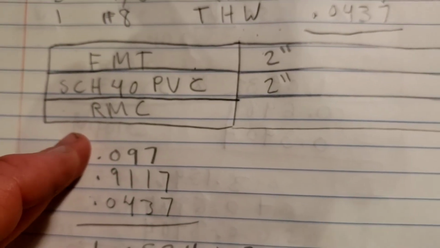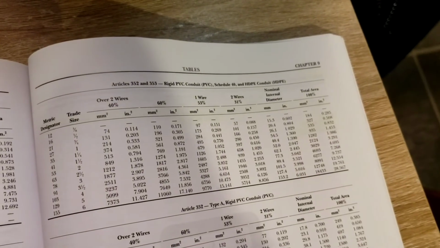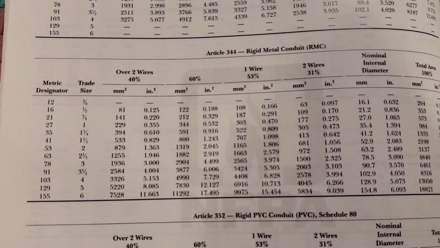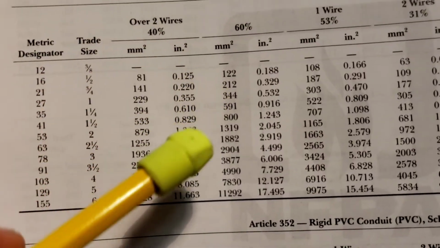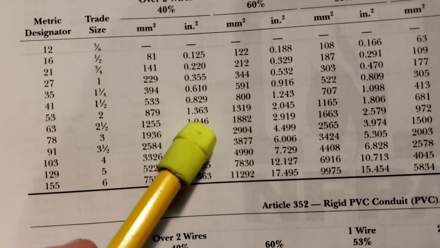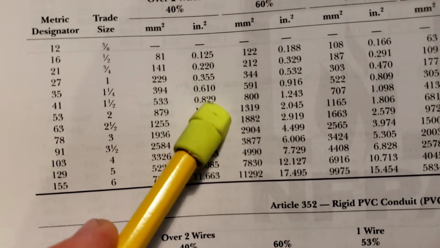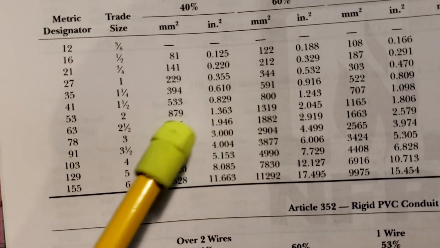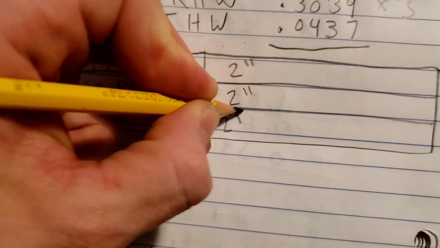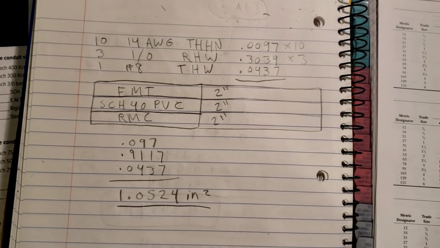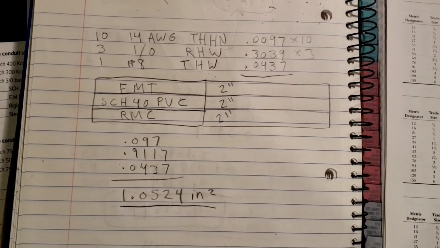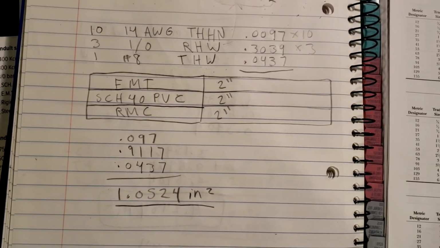And now RMC, or rigid metallic conduit. Conveniently, that's on the same page. Well, it's 1 page over, but it's on the same opening. Okay, 1.054, scanning, scanning, scanning. Okay, 0.8, 1.3, it's 1.3, trade size 2, 2 inches, bam, there's your answer. Done. It's very simple. Just gotta know where to go, and you gotta practice it a few times. Make sure you write it down.